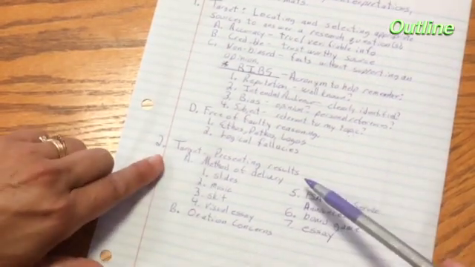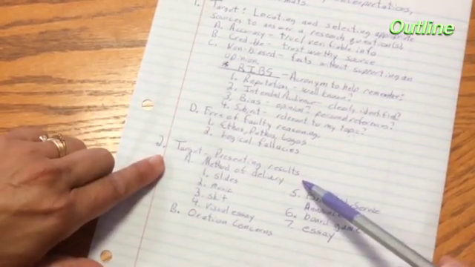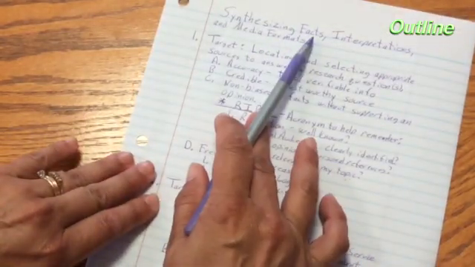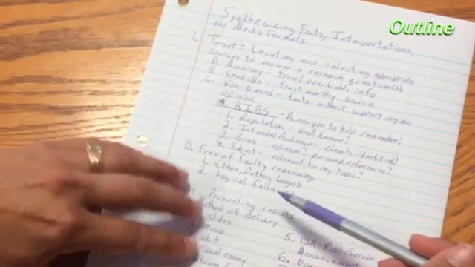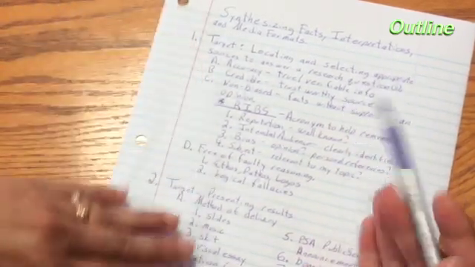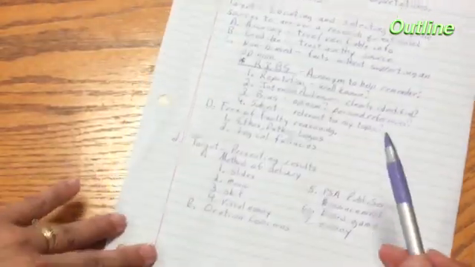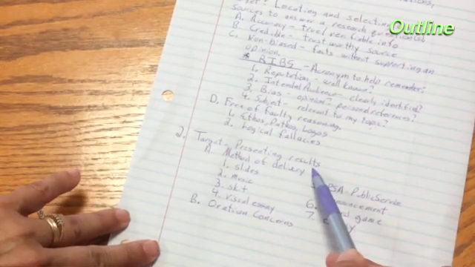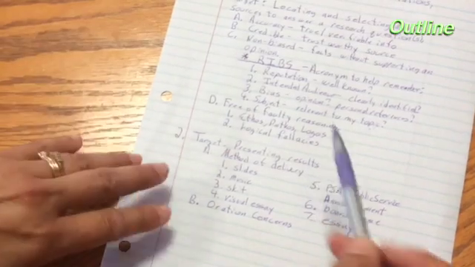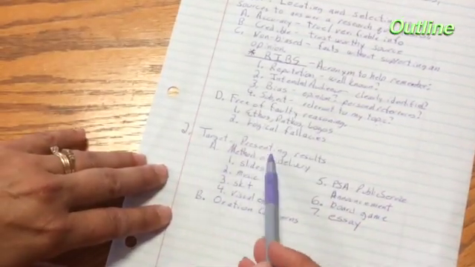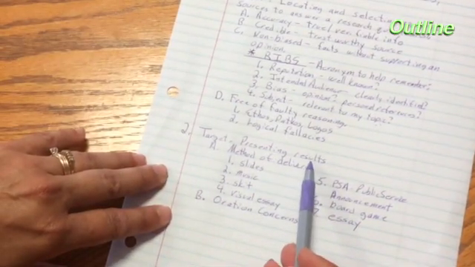Now, the second point that my professor is talking about, again, this is synthesizing facts, interpretations, how do I find reliable sources, but also how do I put my information into a presentation for my class or for my professor, for my peers. So the second point of this lecture is talking about presenting your results.